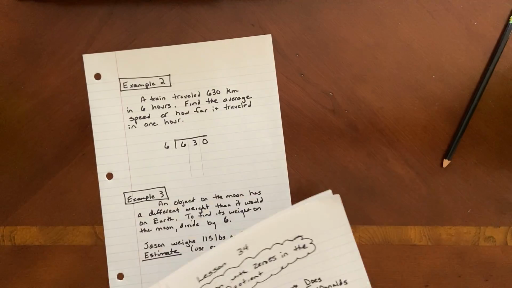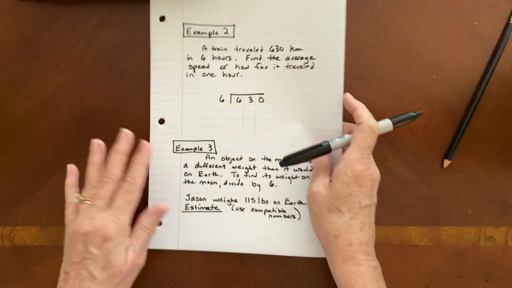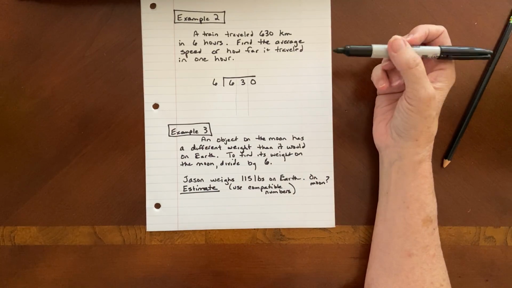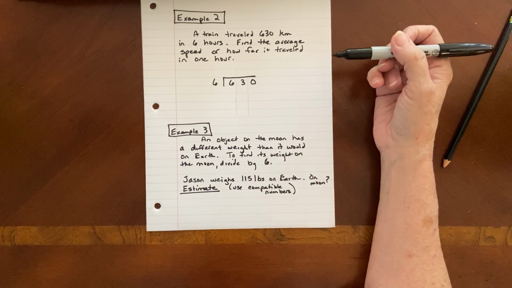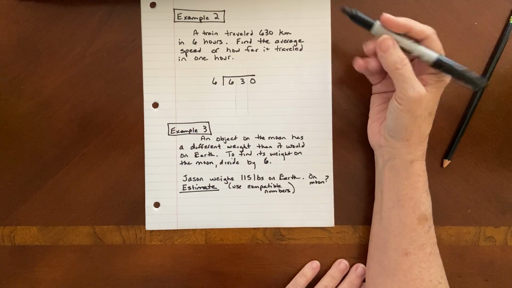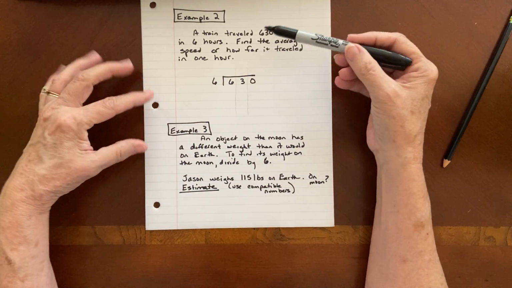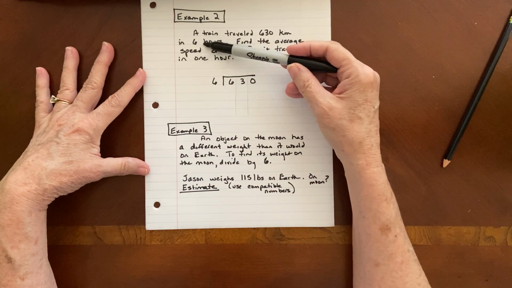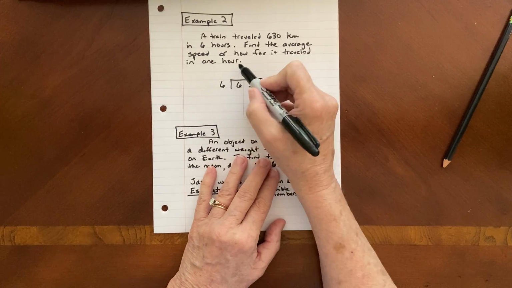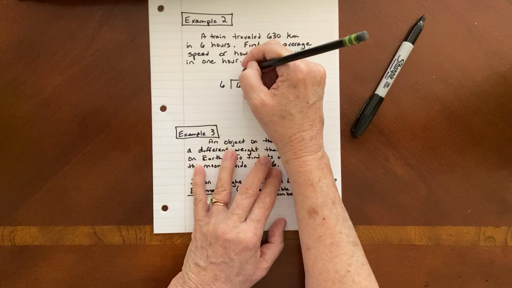All right, example 2. It's a train. I love train problems. A train traveled 630 kilometers in 6 hours. Find the average speed, or how far it traveled in 1 hour. Ooh, this is sounding like science problems, kind of. Okay, so in order to find out how far it traveled in 1 hour, I just divide 630 divided by 6. Okay, so I've written out my problem. I'm going to do the same thing. Draw my little columns. Let's draw them a little bit more clearly.